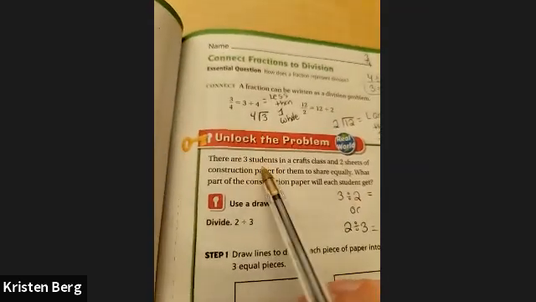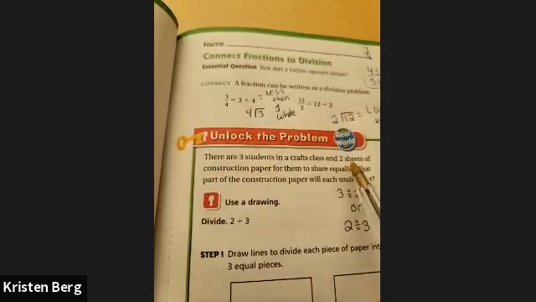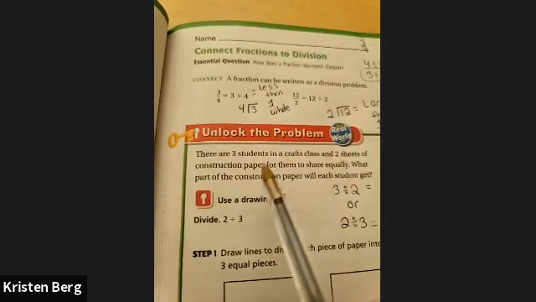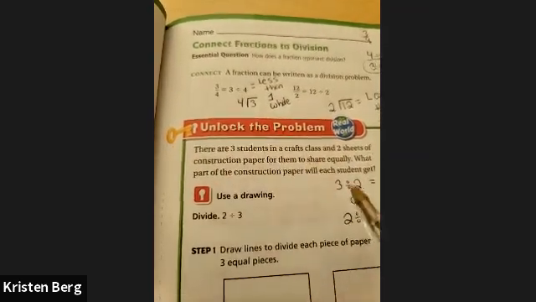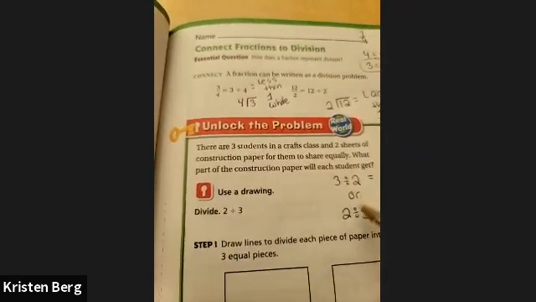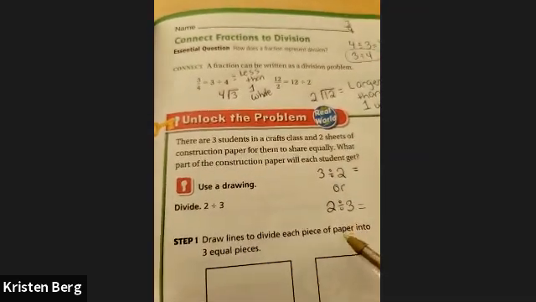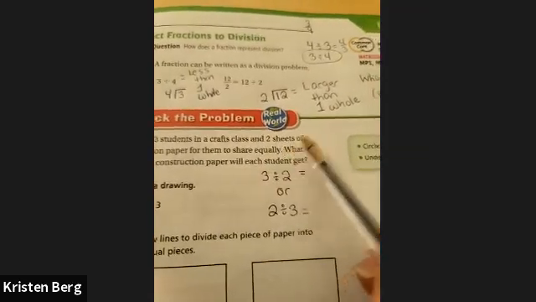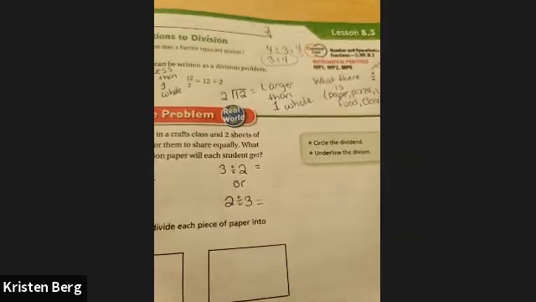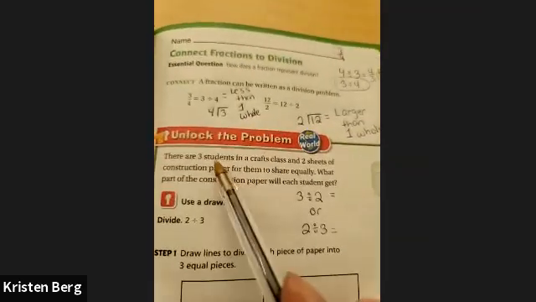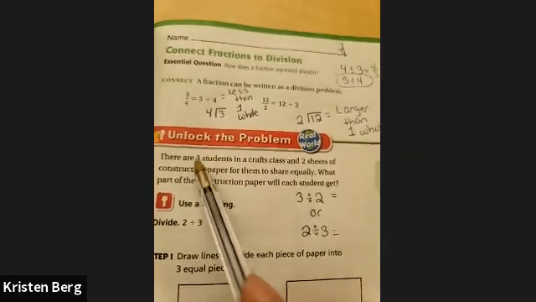So there are 3 students, and there are 2 sheets of paper that are going to be shared equally amongst those 3 kids. So which way is going to be showing this? This is what I'm saying over here. What there is. Okay, so what kind of item is being shared? A lot of people are like, oh, you do the 3 first.